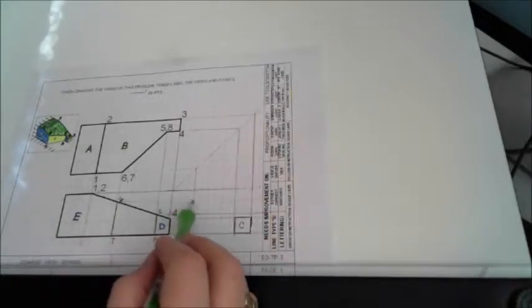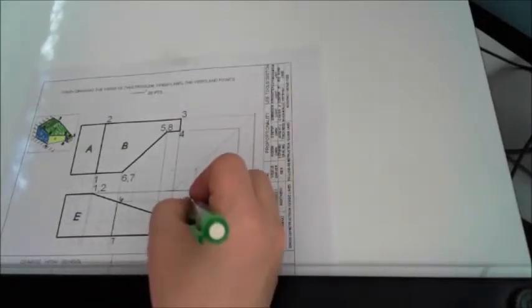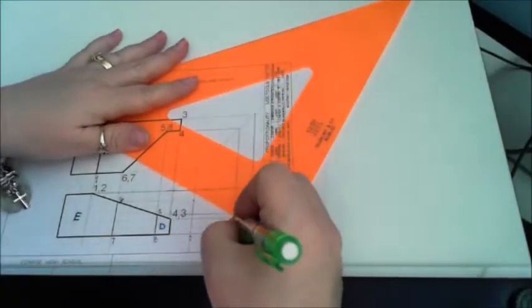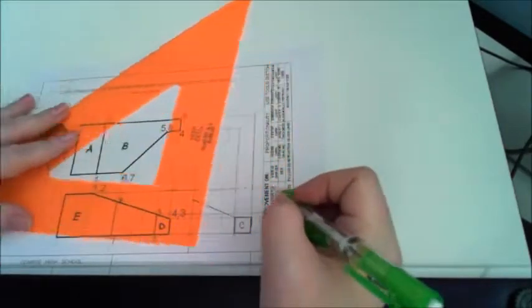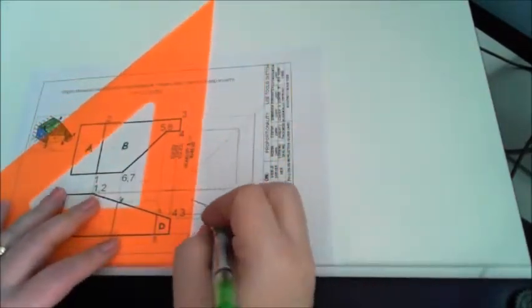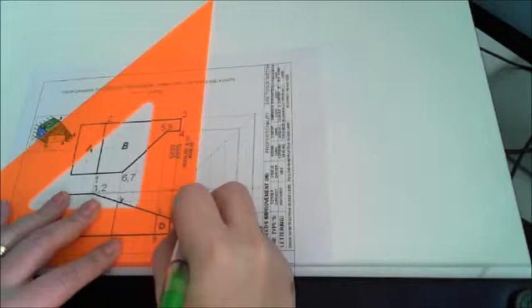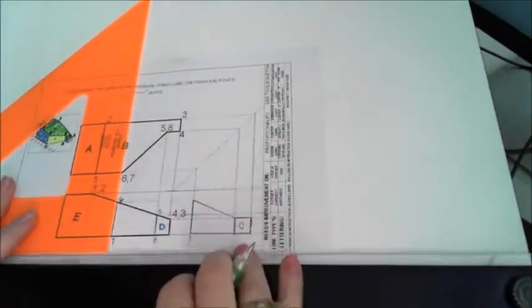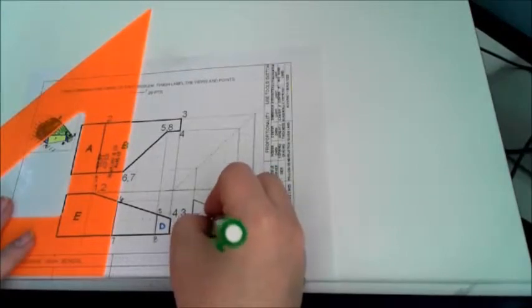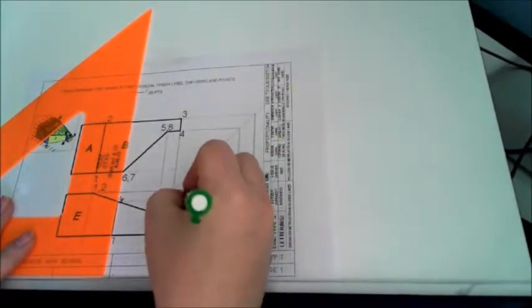I had to find 6 here, pull it over until it meets that same line as 7, which is right there. At which point I can now line that up. So I now have F.